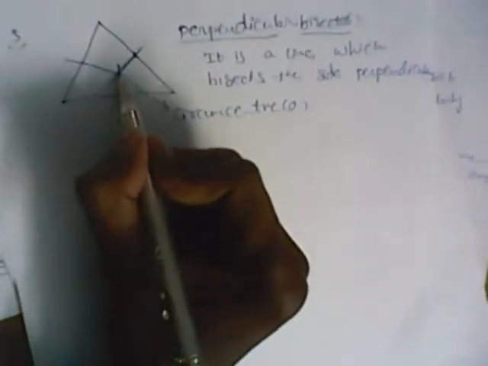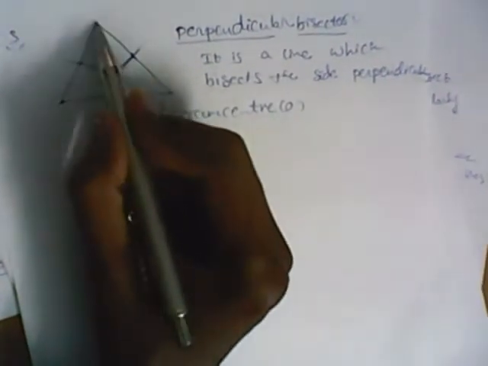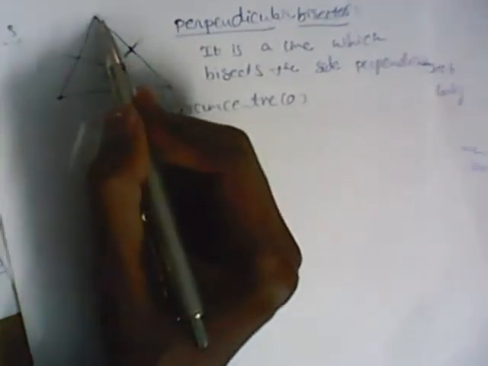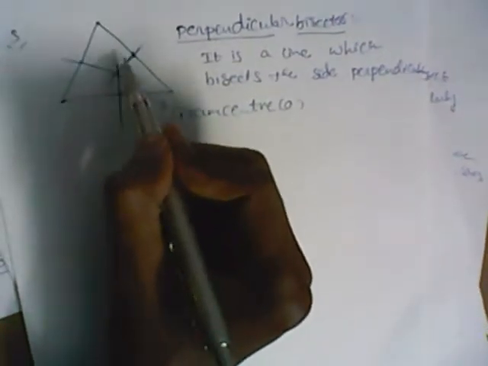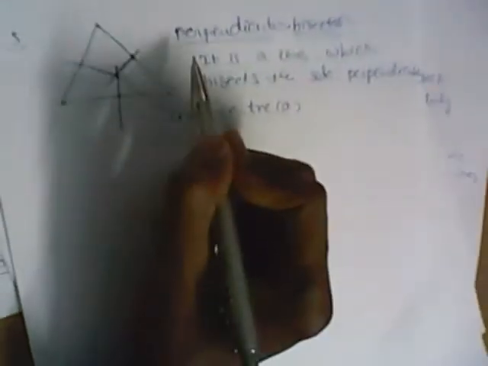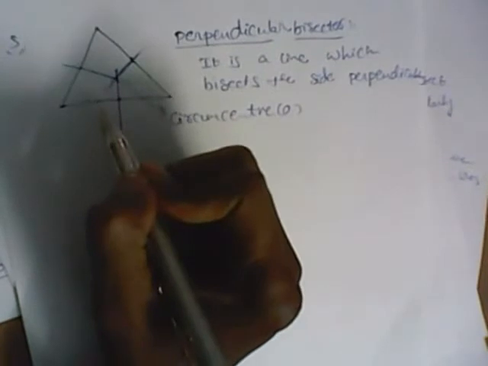By taking the circumcenter as center and the distance between the circumcenter and the vertex as radius, we can construct a circle. That circle is nothing but the circumcircle.